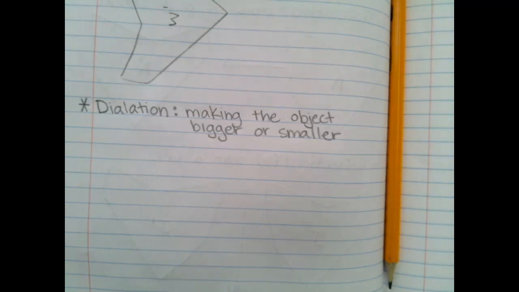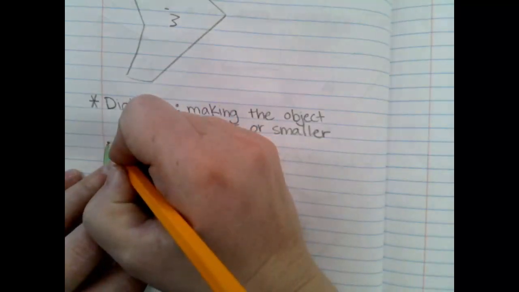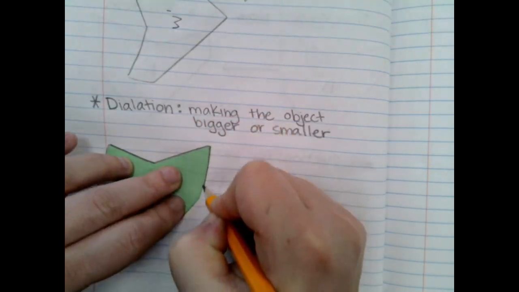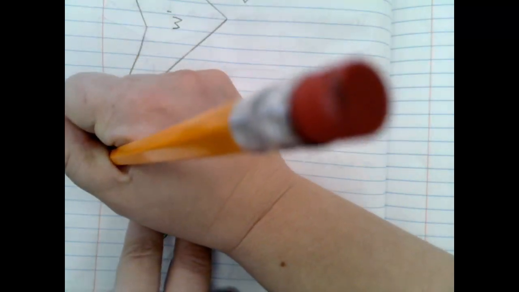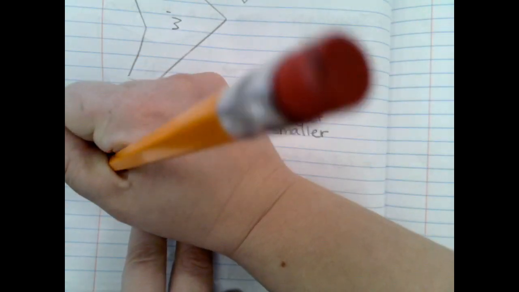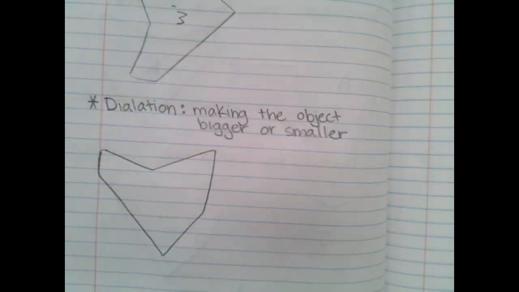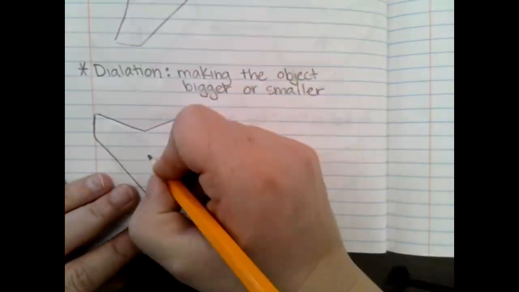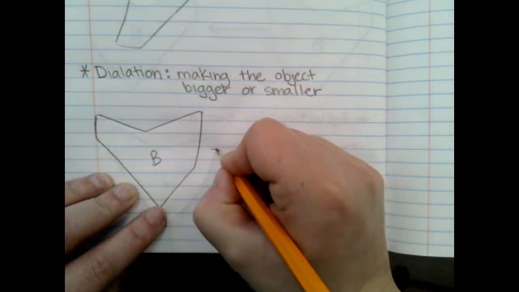So this one is one that we're going to have to kind of do our best guess on. We're going to start by just tracing our object. Let's call that, I don't know, B. Now, to make the dilation, we're going to just have to do our best guess here.